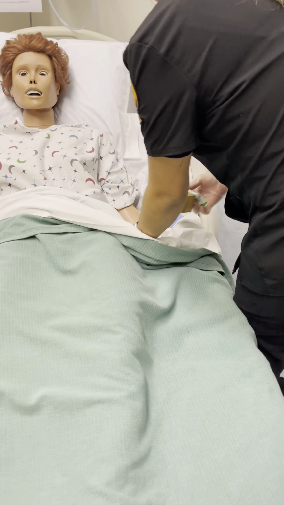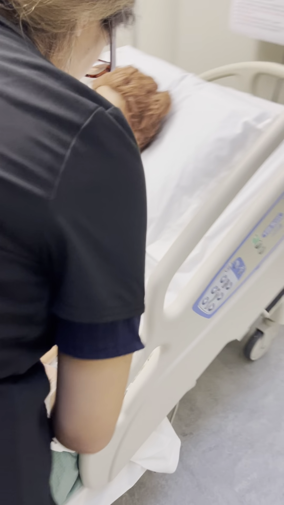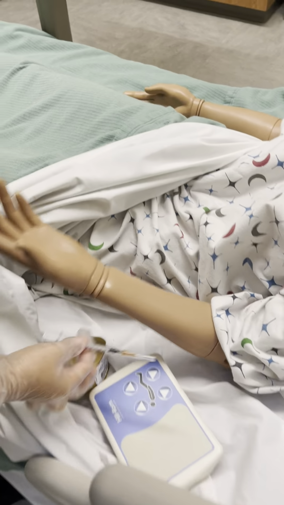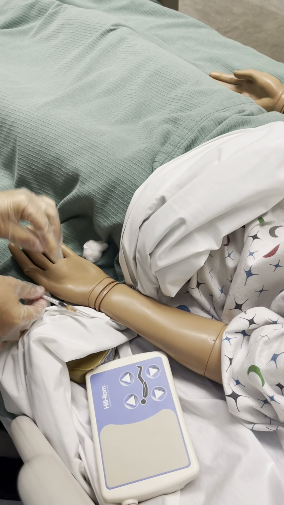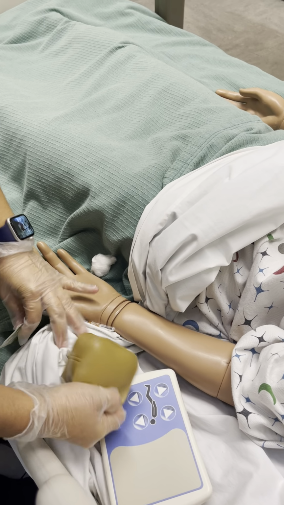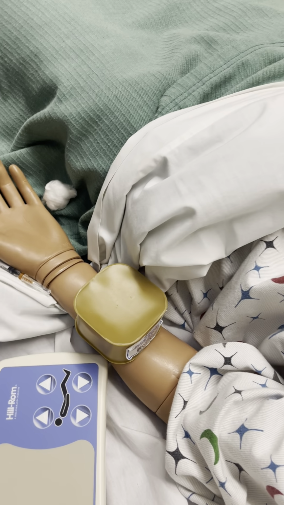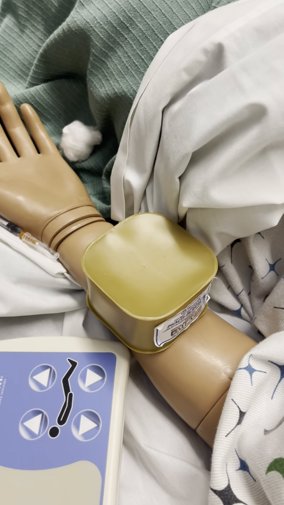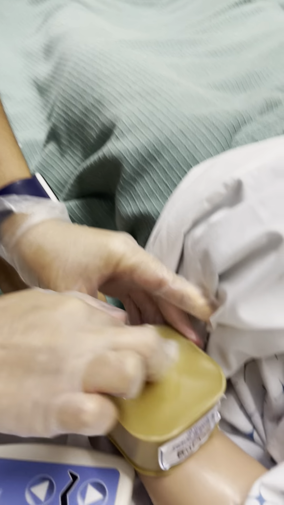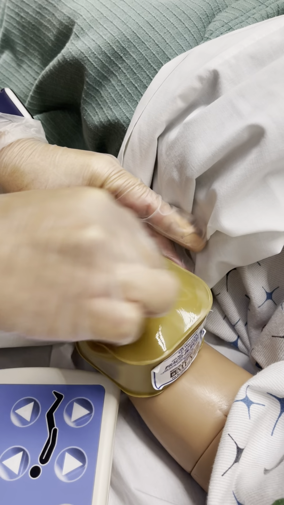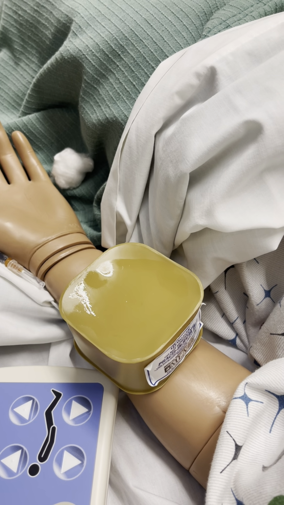So we're gonna do this intradermally on your forearm. And I'm gonna go ahead and place it right here in the middle, and I'm gonna disinfect it. I'm gonna let that dry.